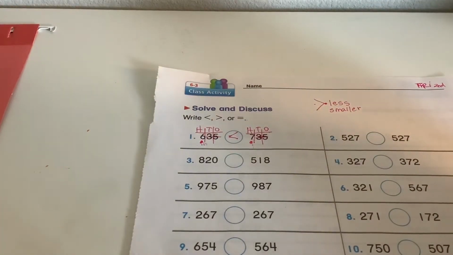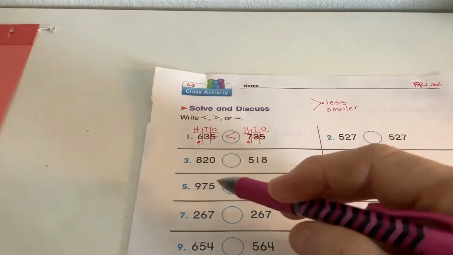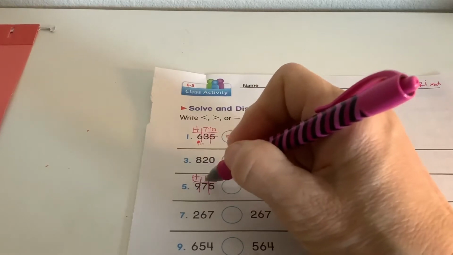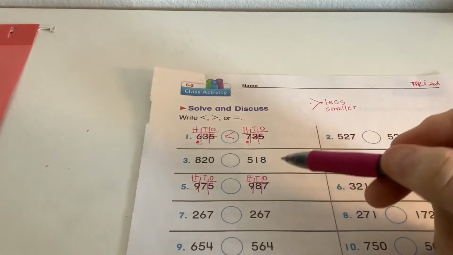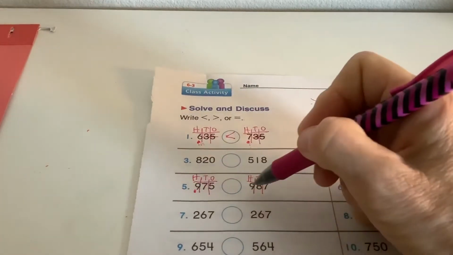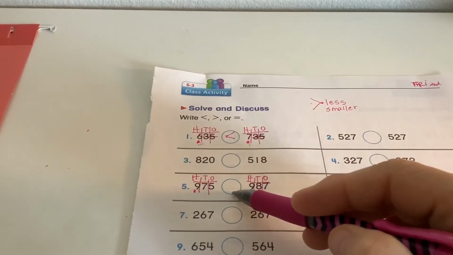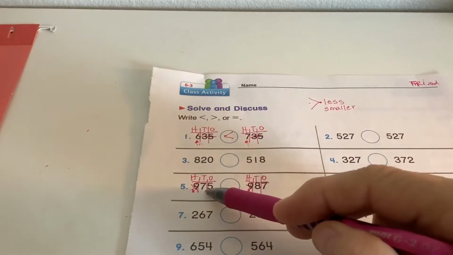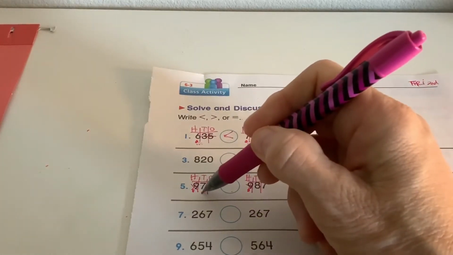Now, when it gets confusing is when we have to move on to other numbers. So let's skip down to number 5, all right? And let's make our T-bar on number 5. Okay, on this one, we're gonna look at our hundreds and they're the same, all right? But that does not mean that the number is equal. If the hundreds are the same, we need to move over to the tens column and see if they're also the same. Okay, so in this number, we have 7 tens.